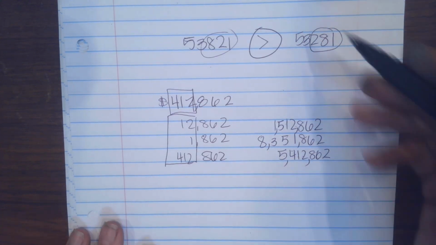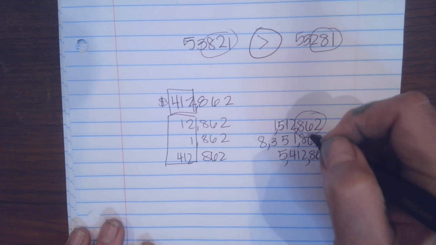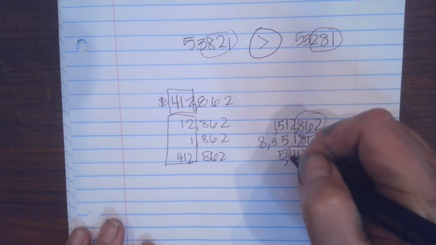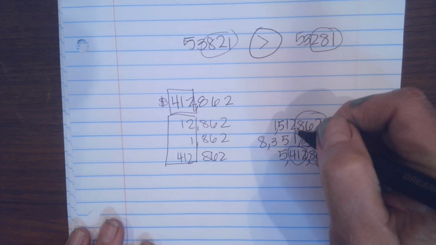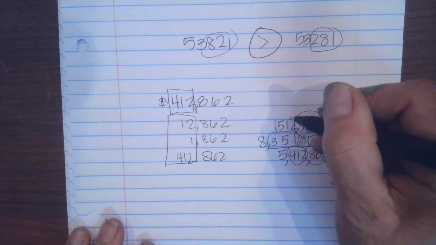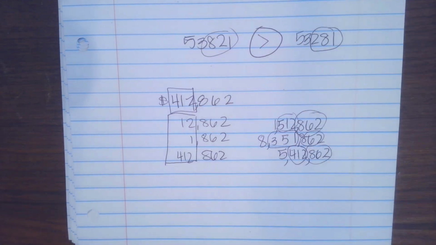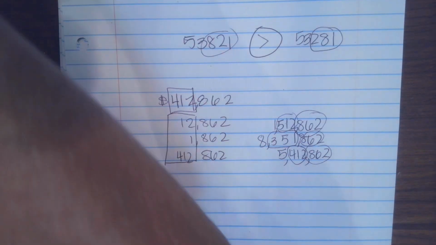8,351,862. You can just take it chunk by chunk. This is 862. This is 412,000. This is 351,000. So you just take it piece by piece and you can break it up. Any questions? No.